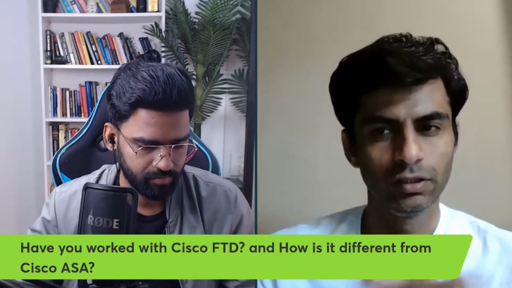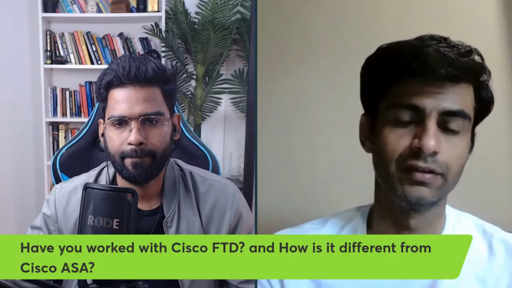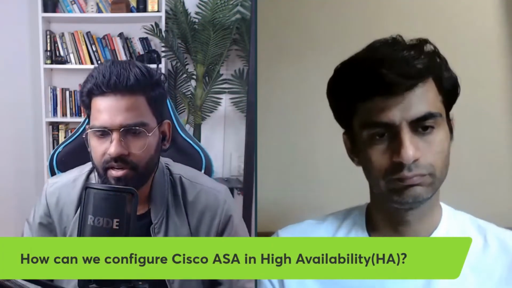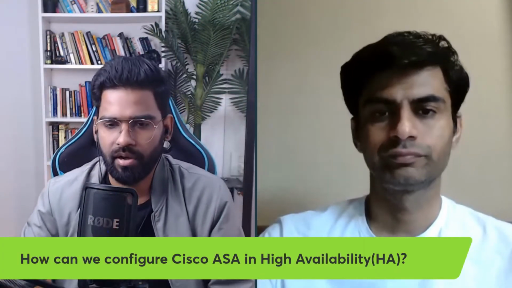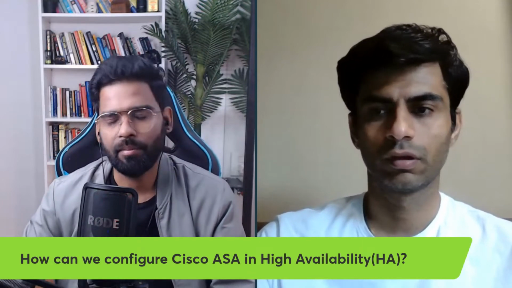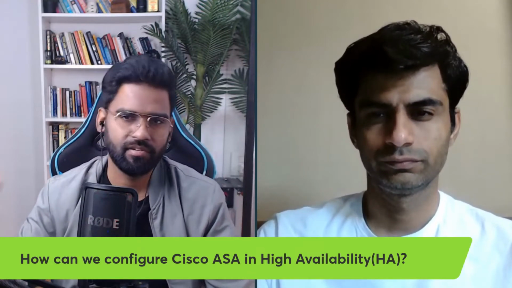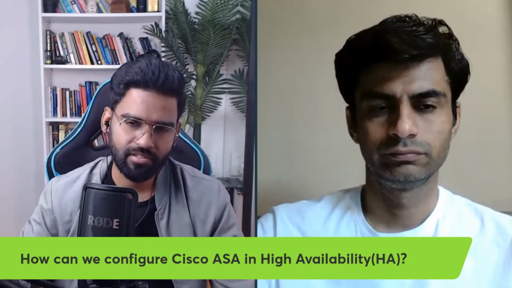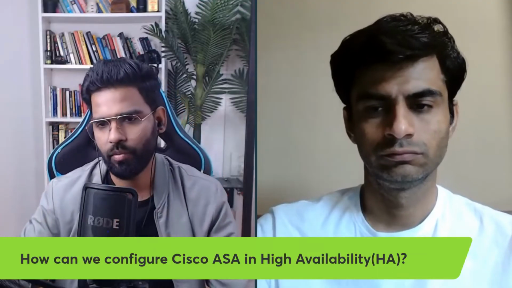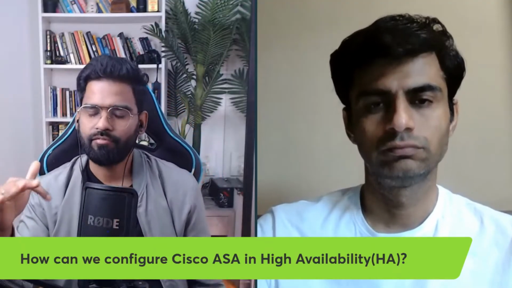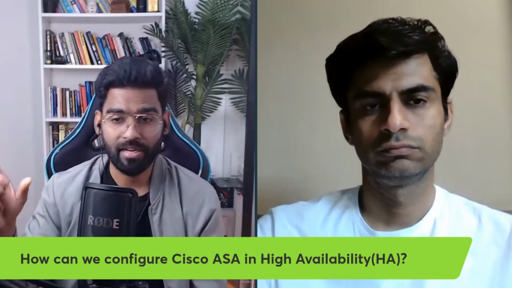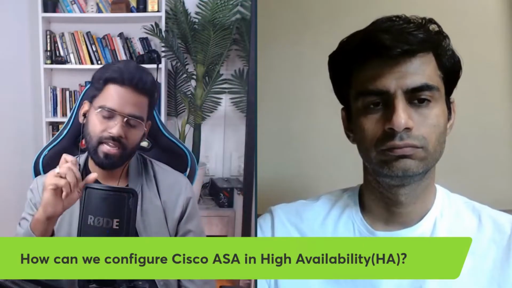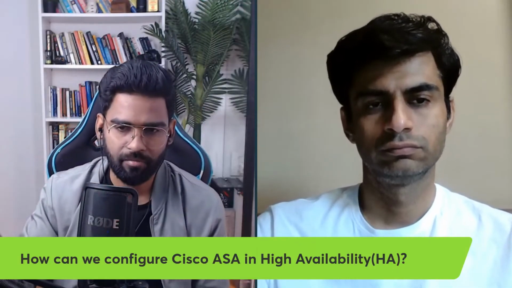Okay, perfect. So how can we configure Cisco ASA in high availability? Yeah, ASA can be configured in high availability. We can have ASA configured in active-standby or active-active mode as well. When setting them up, we have to set up the failover interface on the primary ASA. We assign the failover IP address on the primary firewall using the LAN failover interface, and then we assign the external IP address on the primary firewall.